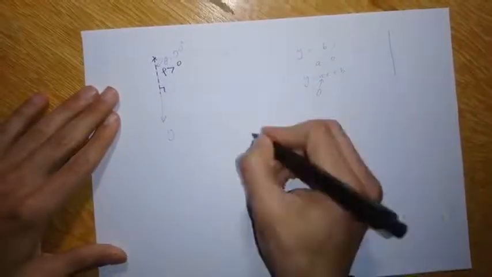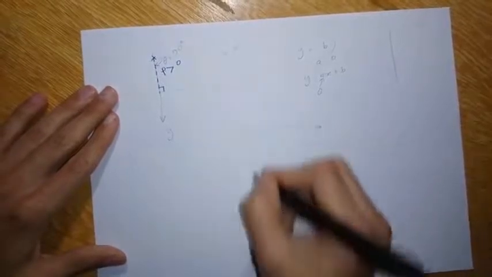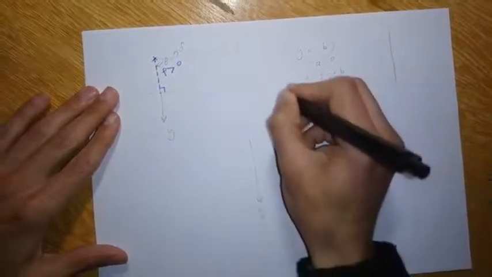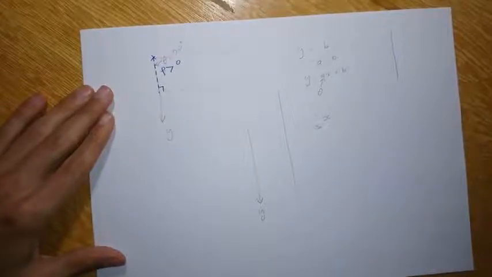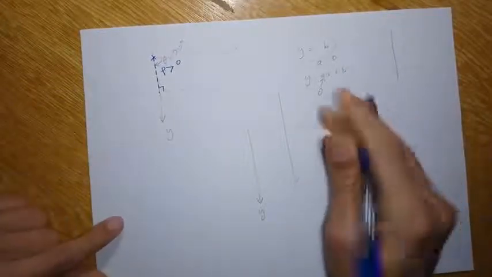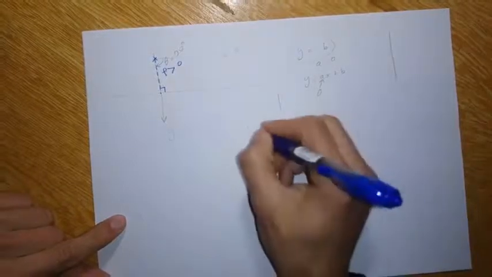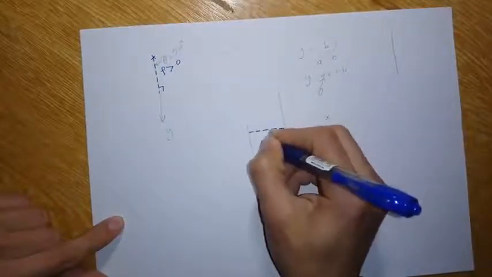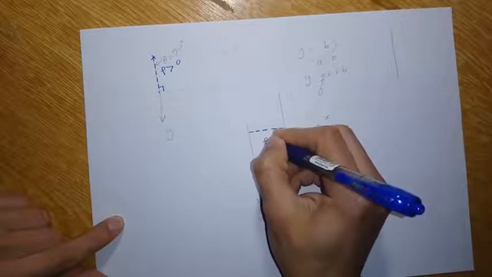Now, how to represent that using the polar representation of the line? So it is simple, but there is something to take into account. This is actually a special case. This is a vertical line, and the normal to that line is given by this.